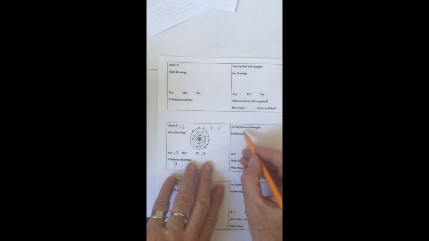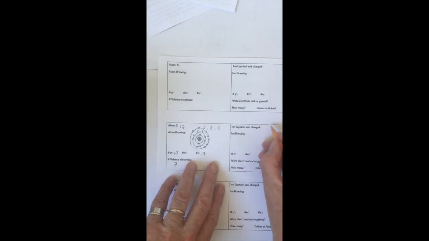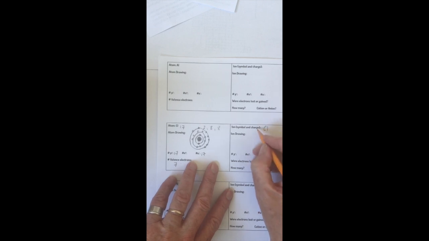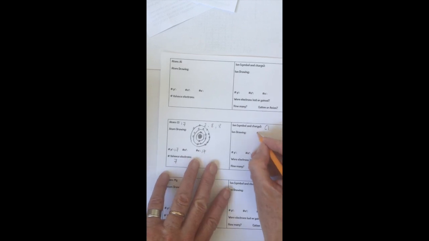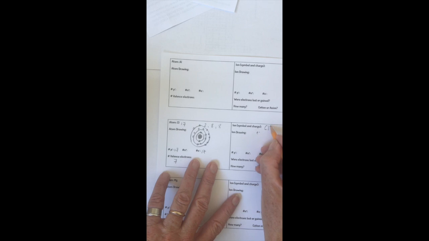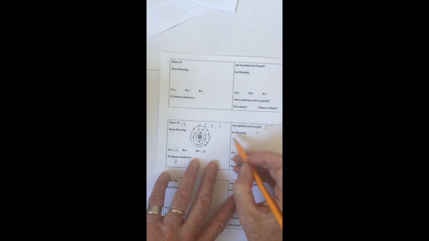Let's have a look at the ion symbol and charge. Well, the ion is the chemical symbol, which is Cl, uppercase C, lowercase l, and the charge, well, if it gains an electron, remember electrons are negatively charged. If it gains 1 electron, it will have a charge of -1. The ion drawing is similar to that.